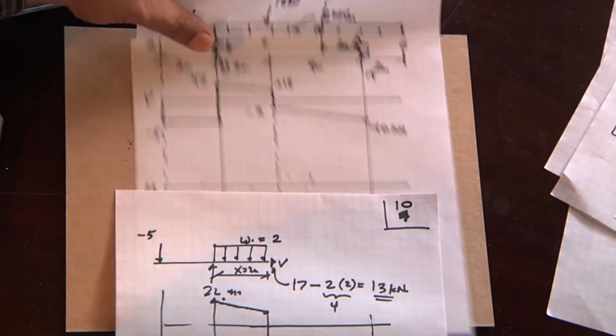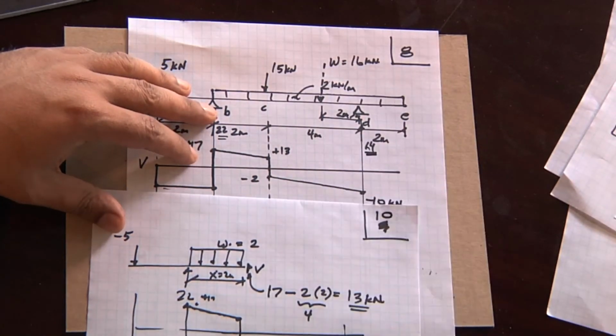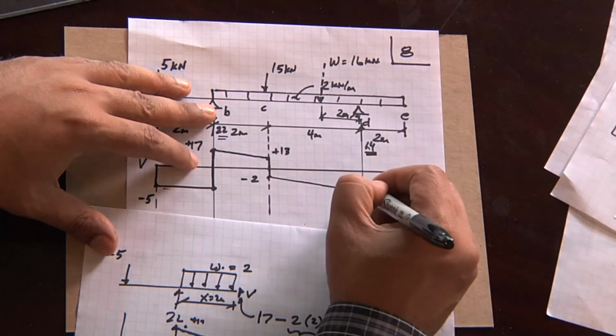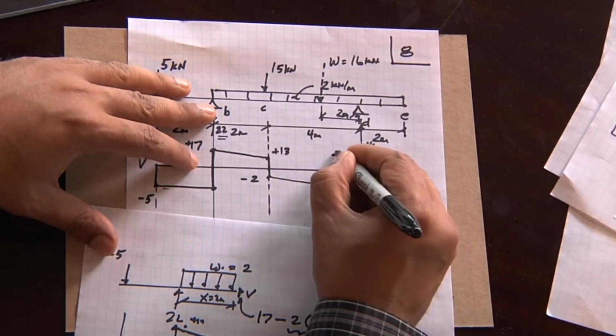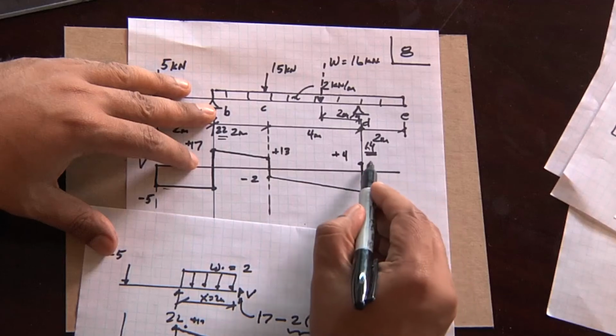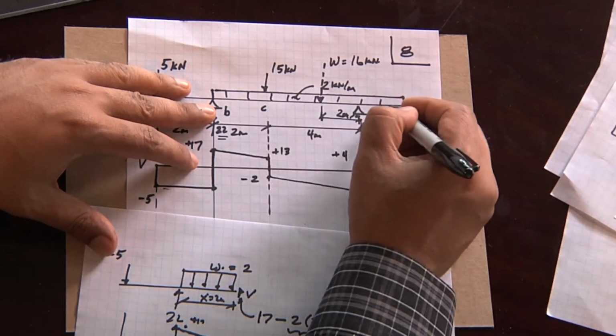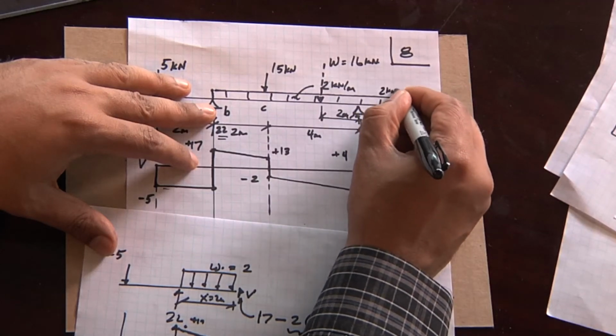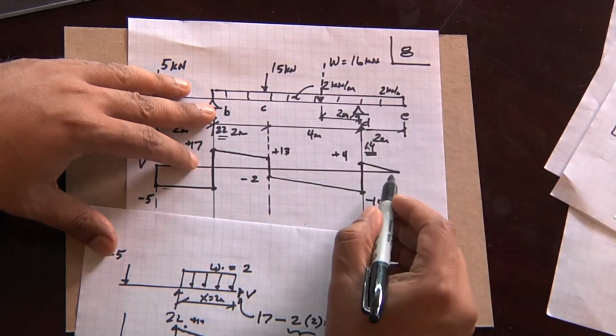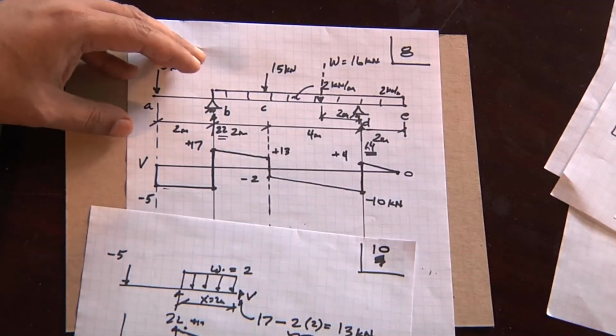And then we're going to jump up the 14 kilonewtons from the reaction. So now we're going to be at plus 4. So this is going to come up here to plus 4. And then it's going to continue dropping again, and it's going to end up at 0 because we have 2 times 2. Again, 2 kilonewtons per meter times the 2 meters, we end up at 0. There's your shear diagram.